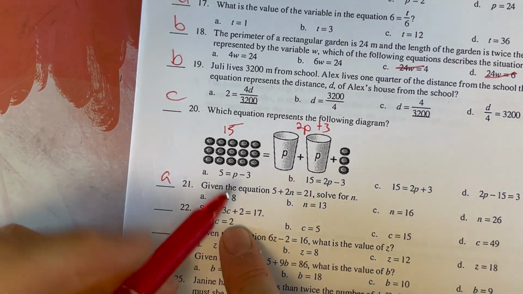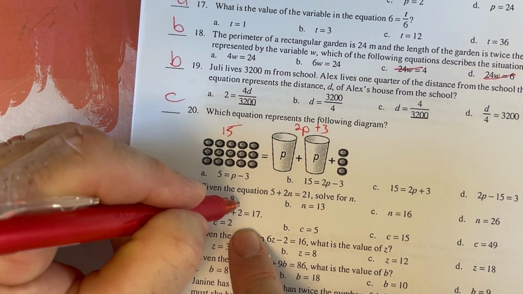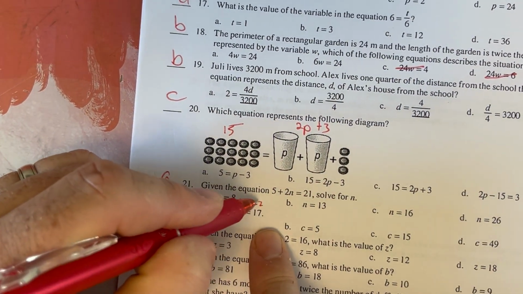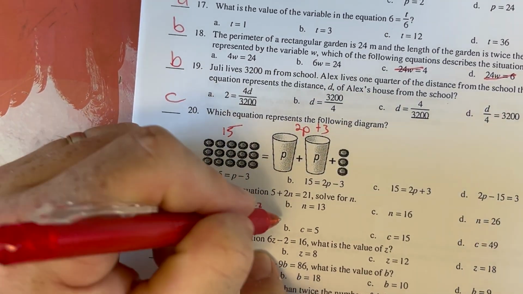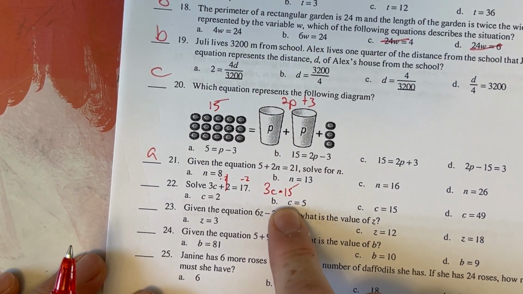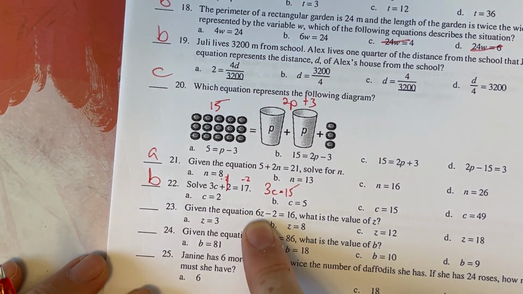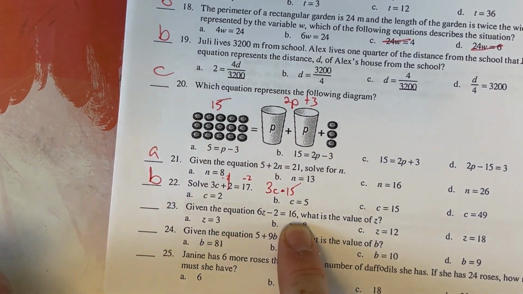Solve for 3c plus 2. So 3c. So I'm going to subtract 2. Subtract 2. So now you have 3c. 3c equals 15. Divide both sides by 3. I'm going to get c equals 5. B.